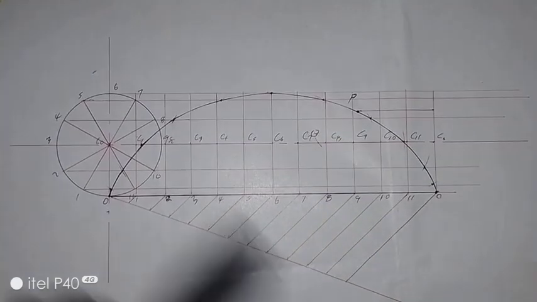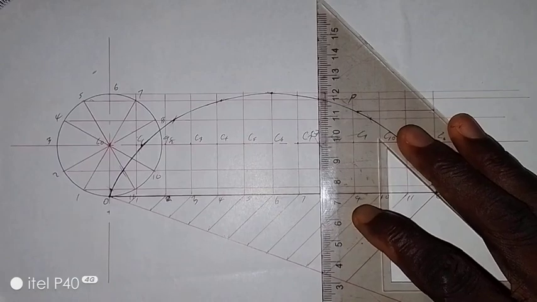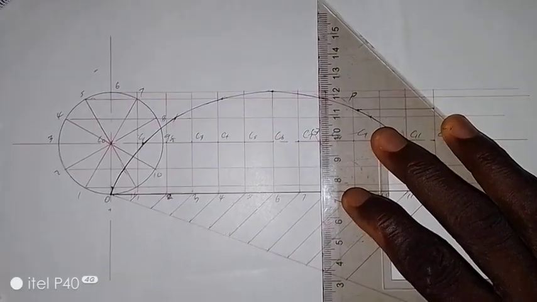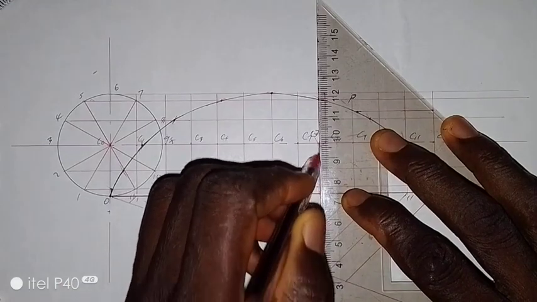Now the next thing to do is to draw a vertical line from point Q down to the line. Let it touch the line.